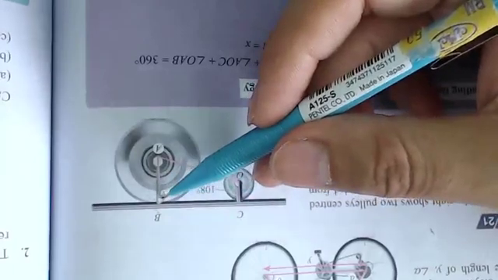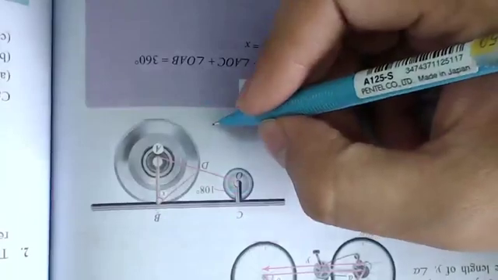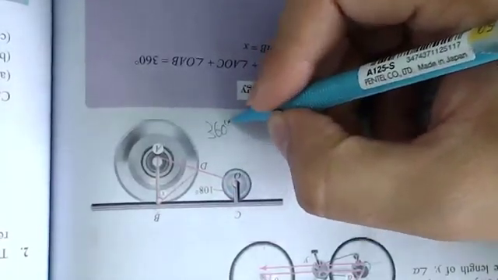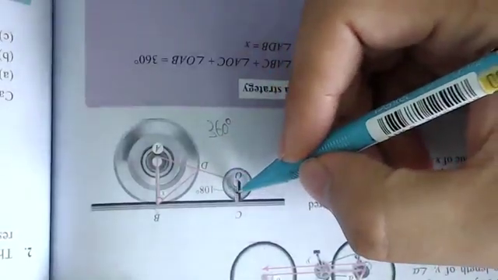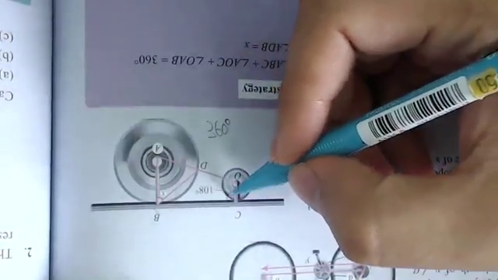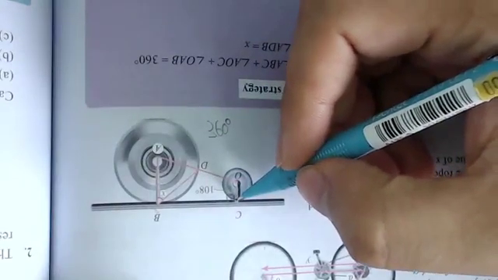We know that the total internal angle of a quadrilateral is 360 degrees, correct? I need to know the angle at this point is 90 degrees, correct?